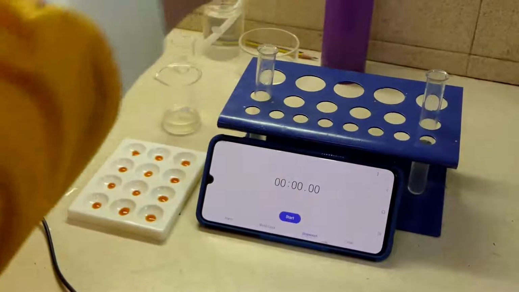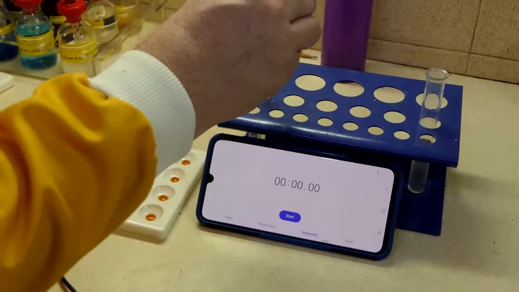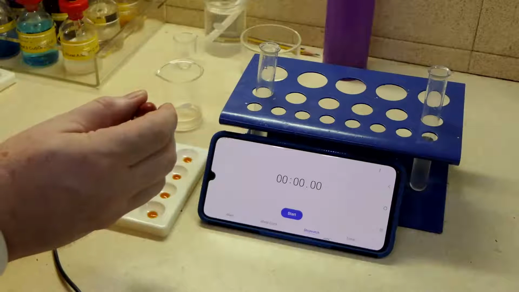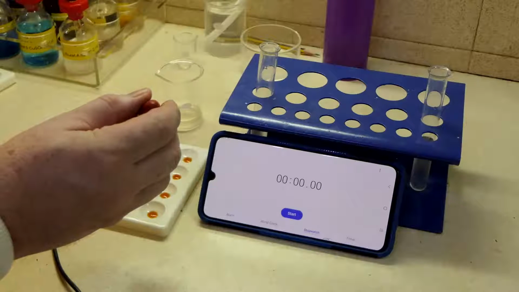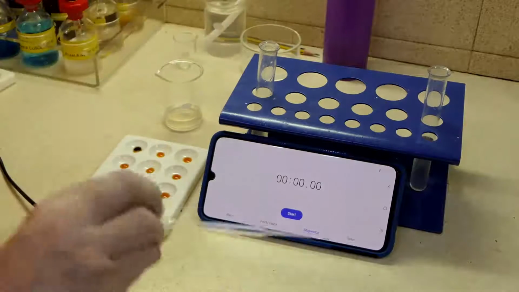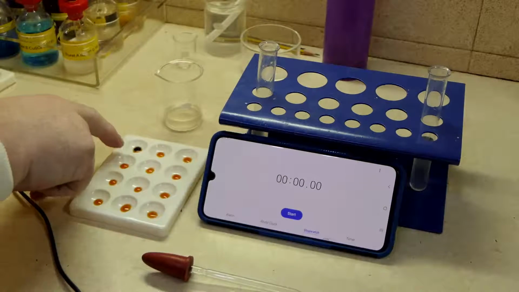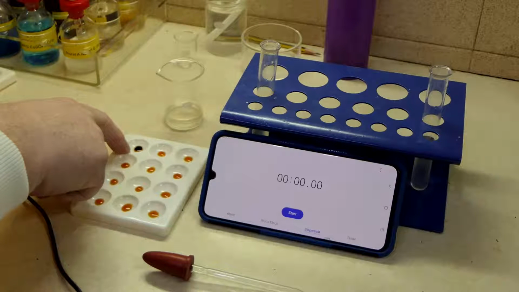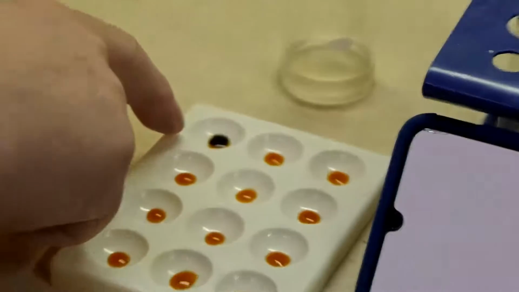And what I'm going to do every 5 seconds is take a dollop out and put 1 drop in there and squirt this back in. And we can see at 0 time, I haven't added any enzyme. We've got here the blue-black colour of starch.